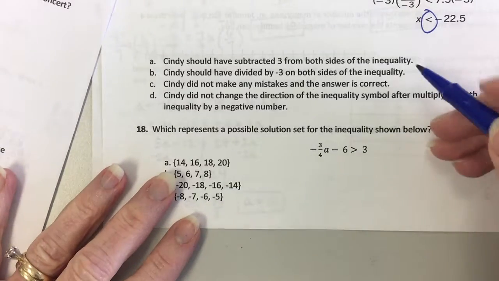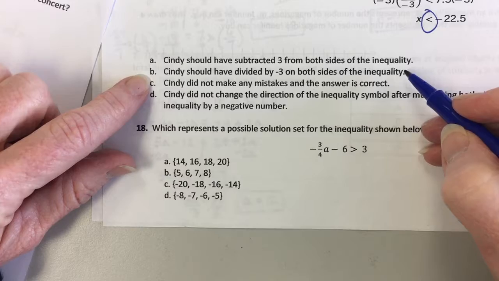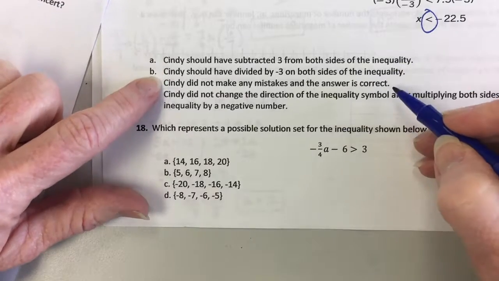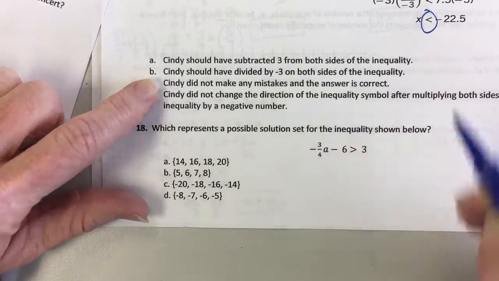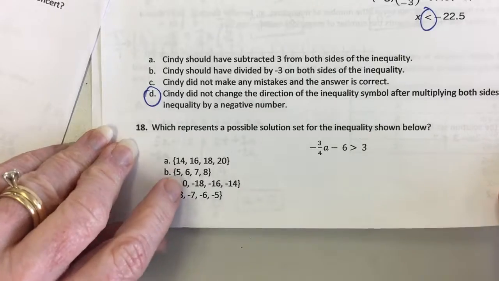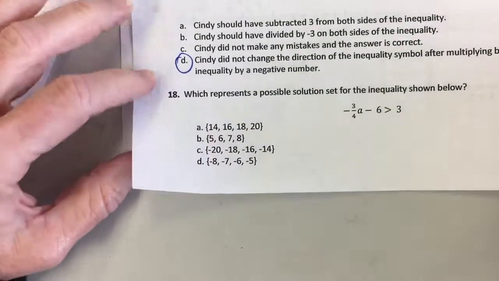So A, she subtracted, that's right. She divided. No, we don't want to divide. We want to multiply by -3. Oh, we wanted to add by 3. She did not make any mistakes. She did not change. Okay, so she did not change the direction of the inequality symbol after multiplying both sides of the inequality by a negative number.